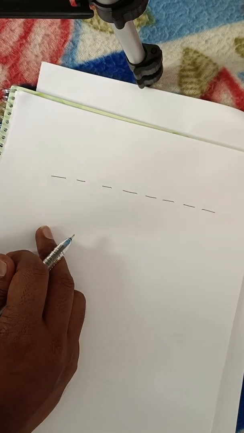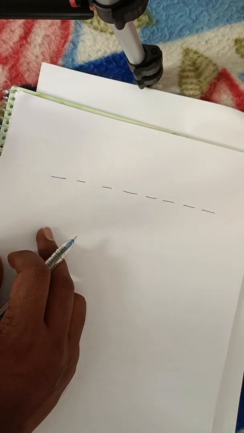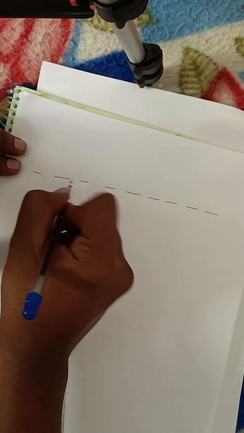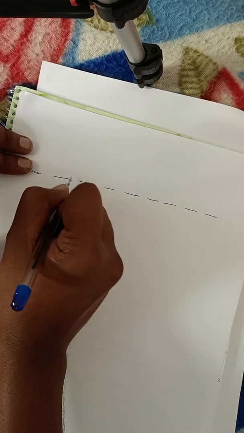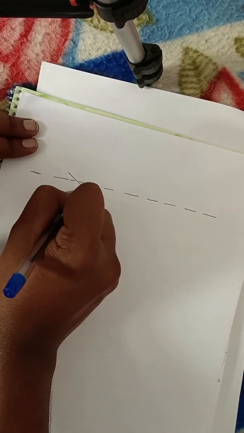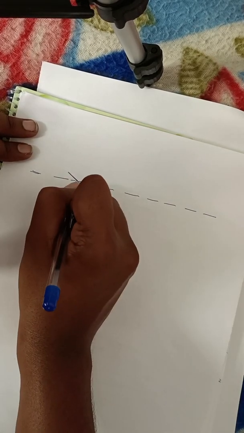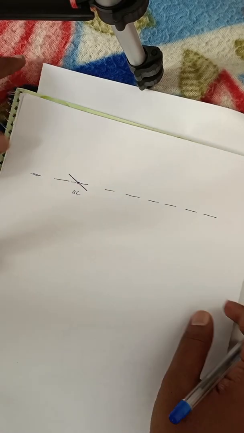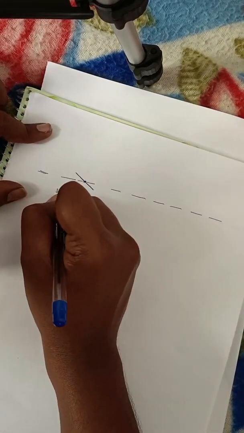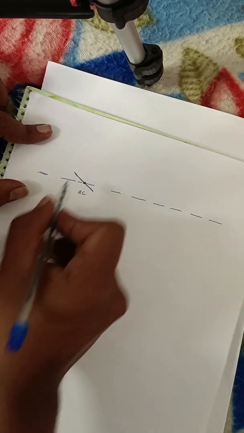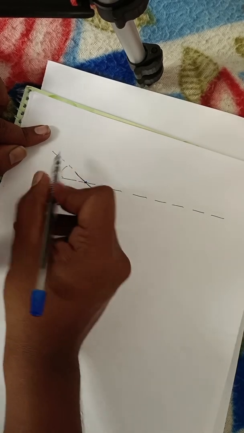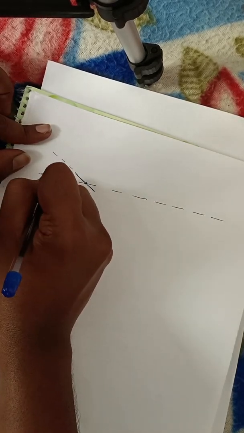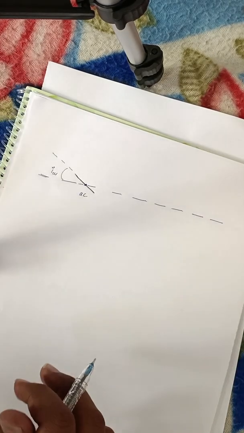Now I am going to consider the wing first. We'll see the wing contribution. I am not going to draw the entire wing. Instead I am going to write a chord line of the wing. This is the AC of the wing. This angle is called iW. What is this iW?